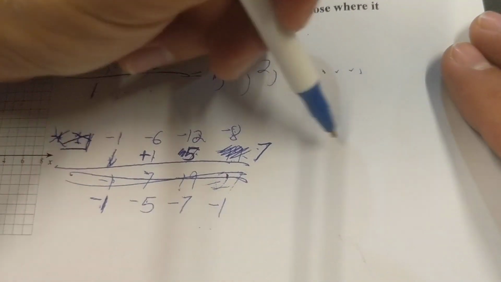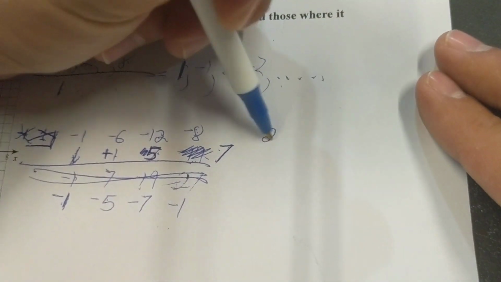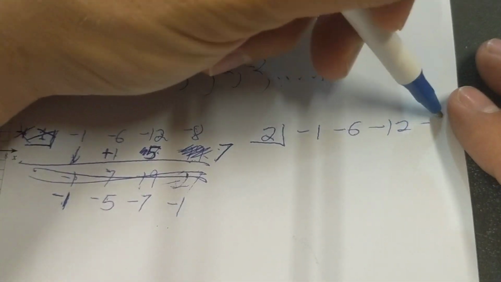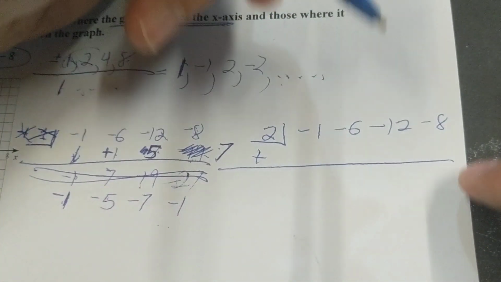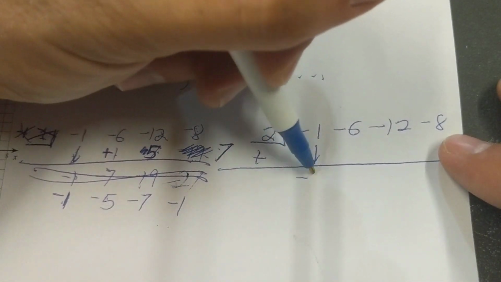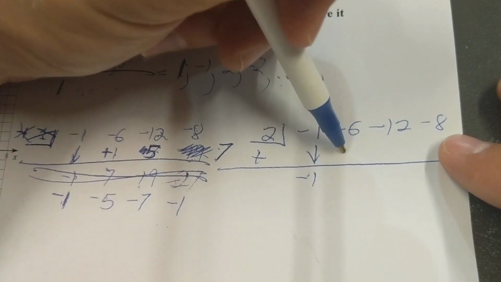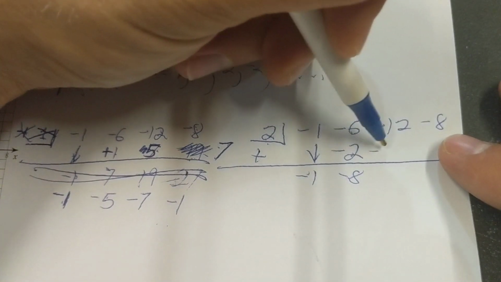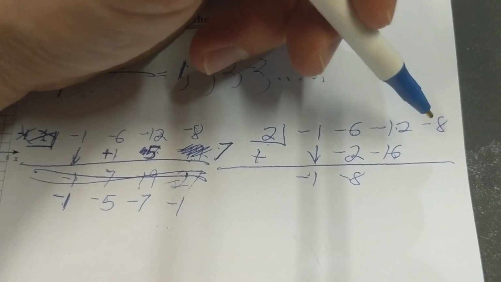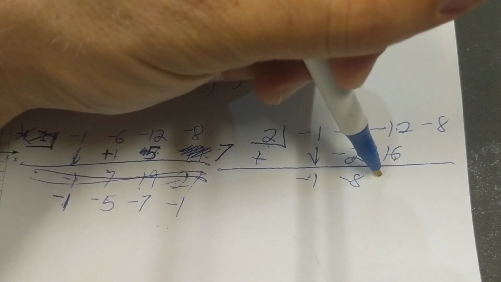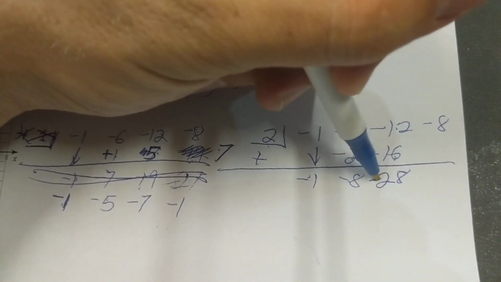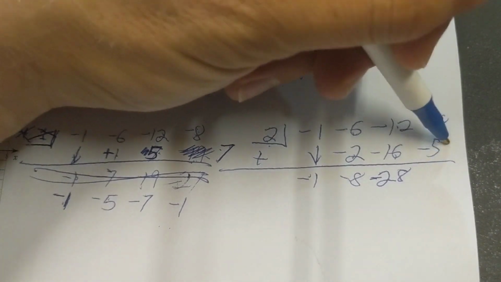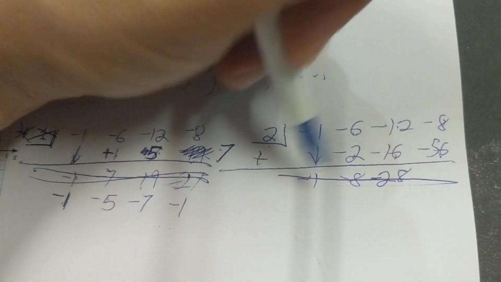Ooh, let's see if we can get one of the 2's to work. Okay, if I did positive 2 dividing in there, negative 1, negative 6, negative 12, negative 8. Okay, negative 1 dropping down, that's negative 1. 2 times that is negative 2. Adding that down is negative 8. 2 times that negative 8 is negative 16. Adding that up, shoot, what's that? Negative 28, and then 2 times negative 28, this isn't going to work out, negative 56. These are not going to add up to 0.